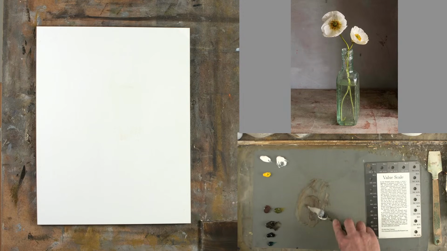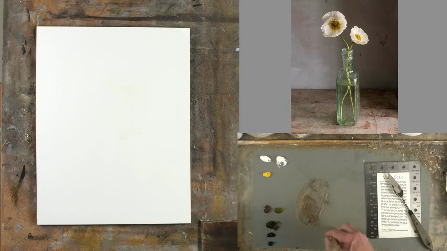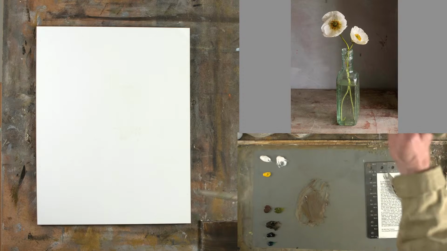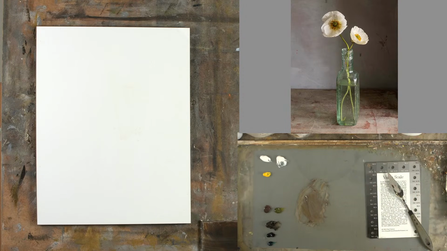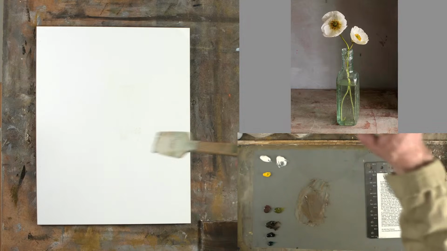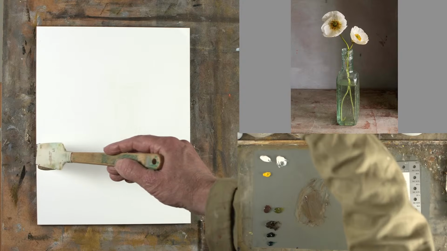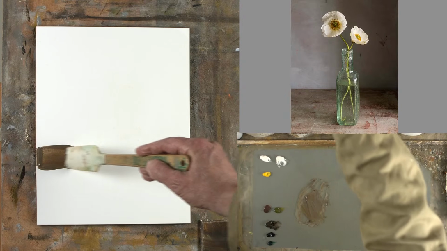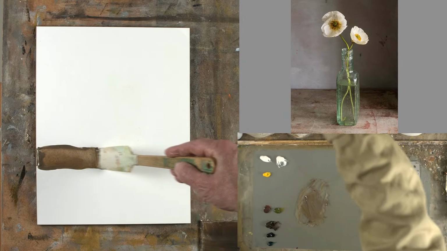So I'm going to start building the main value blocks. So that's the table on the light side. We start trying to think about where things are going to go. It comes about a third of the way up. Painting really probably took to about here.